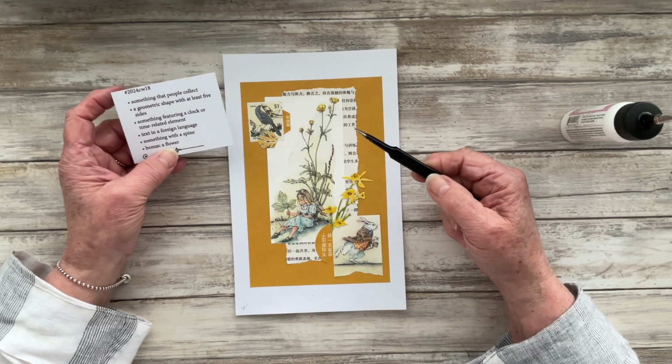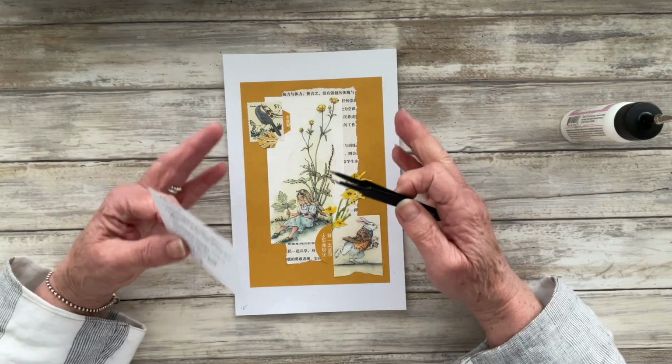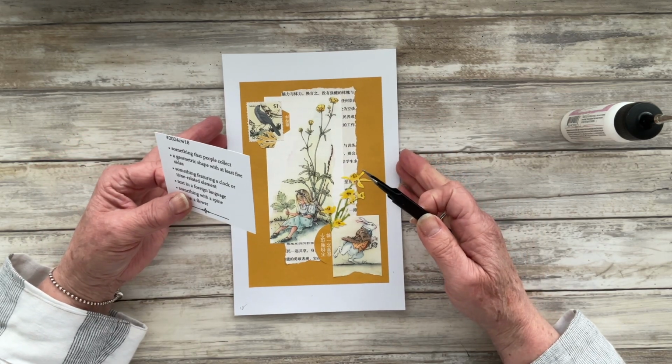And finally, the bonus is a flower. Well, as you know, I've got a flower in the background here, but also I've got this little one down here so that I wasn't doubling up on my prompts.